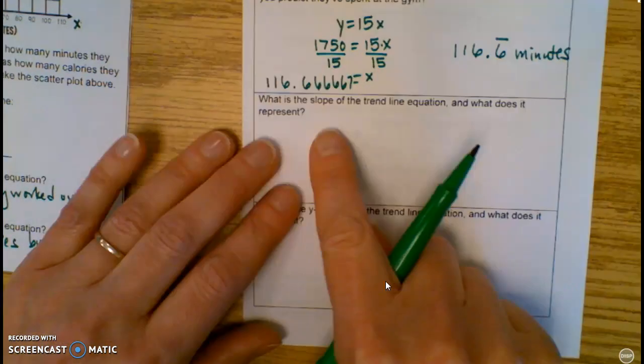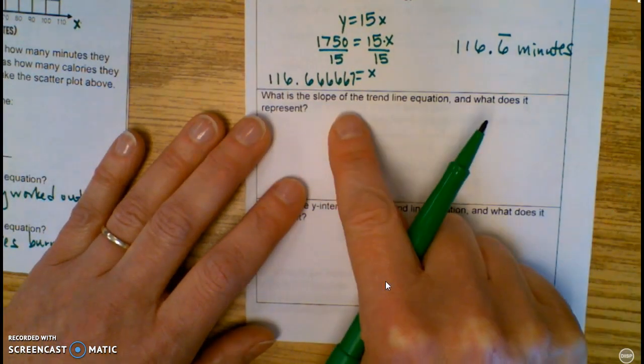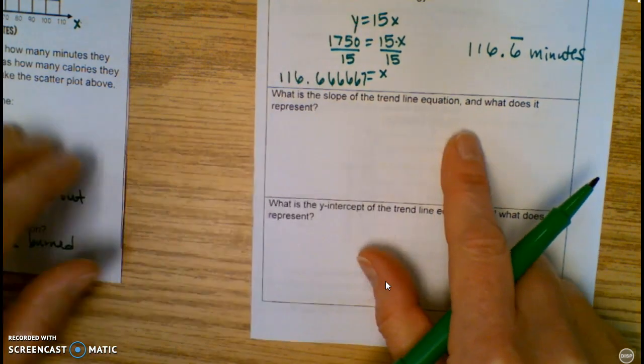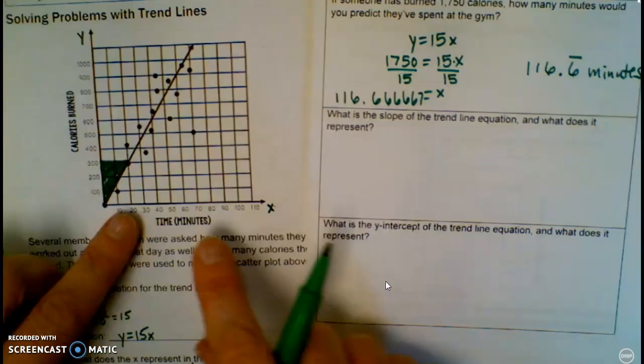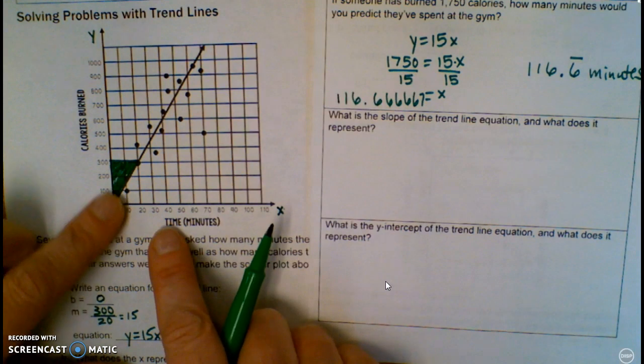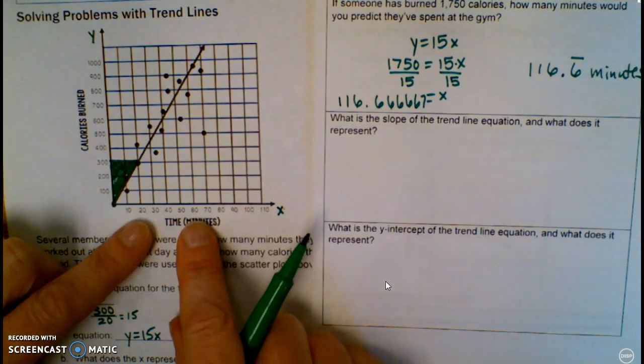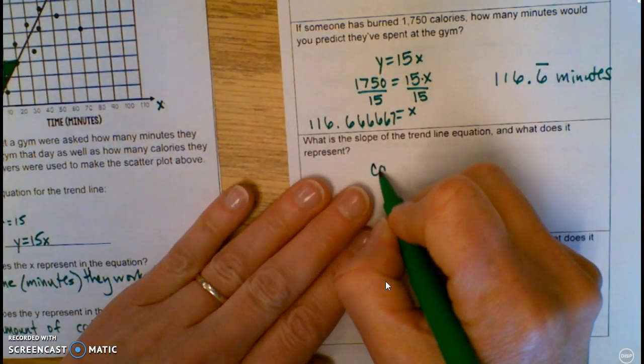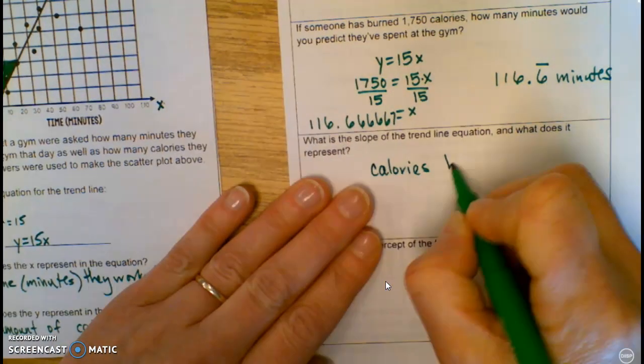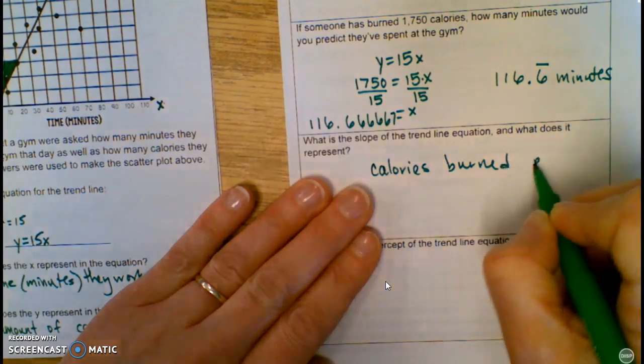Now down here they want us to describe what the slope actually represents in the trend line. So if you come back here again, we can use our labels. The rise was the amount of calories burned. The run was how many minutes it took. So basically your slope is how many calories were burned per minute.